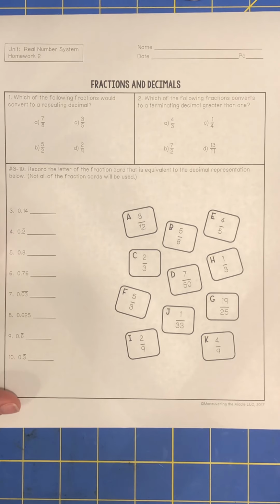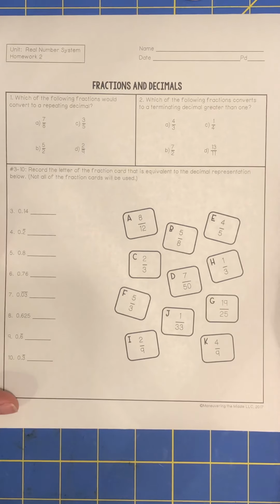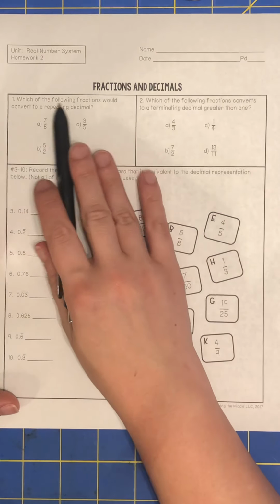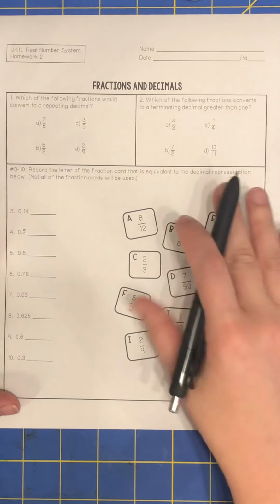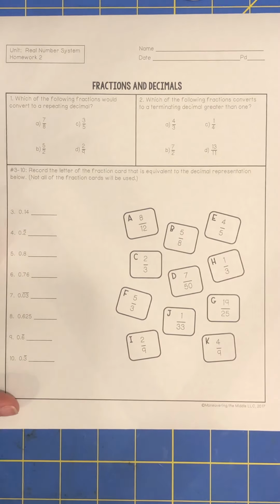All right, so let's go ahead and go over the homework here. It says, number one, which of the following fractions would convert to a repeating decimal? So I'm going back and remembering the little trick that I learned, that a repeating decimal happens anytime I have 9 as the denominator and a single digit as the numerator.